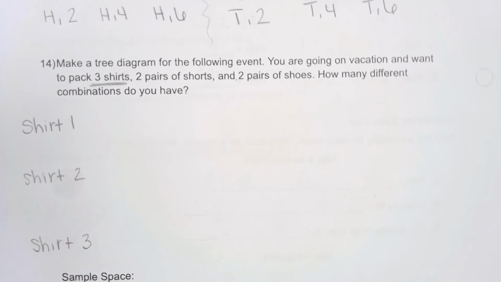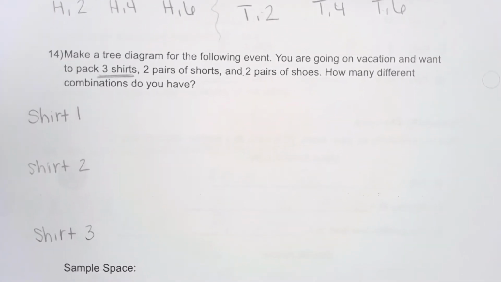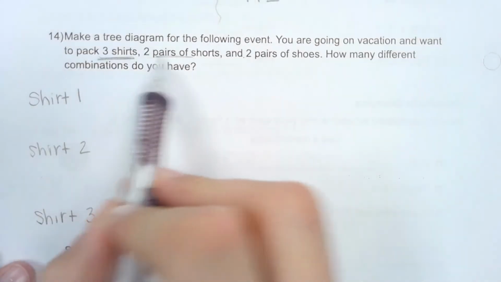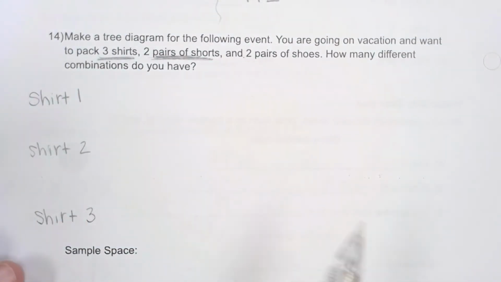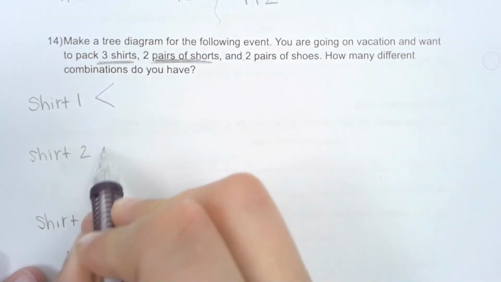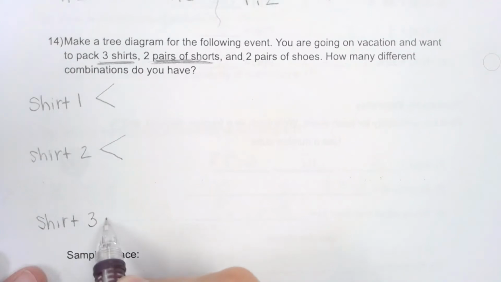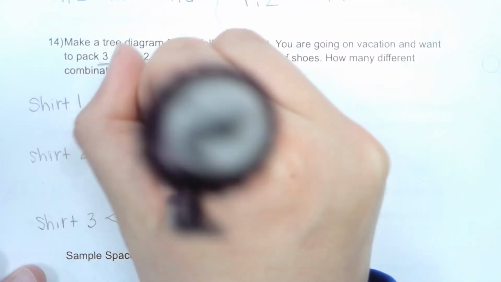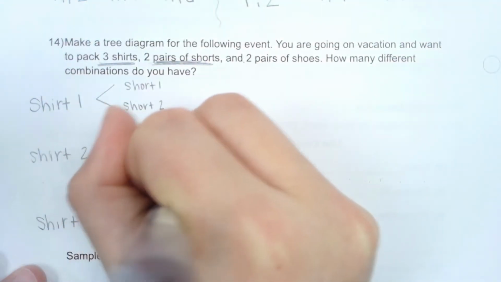Okay, so that's the first part of our tree. Next part is the second event. So now we are going to pick between 2 pairs of shorts. So since we only have 2 pairs of shorts, I'm going to have 2 branches going off of each of my shirts. And I'm going to label them as short 1, short 2, and then same thing with all the branches, short 1, short 2, short 1, short 2.